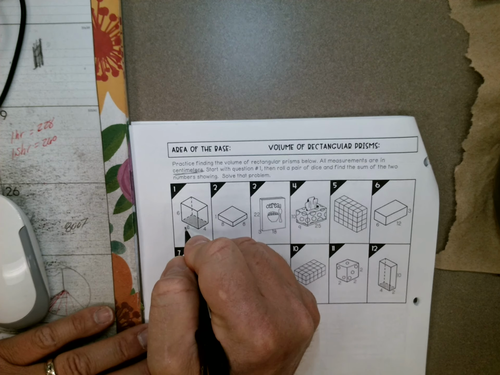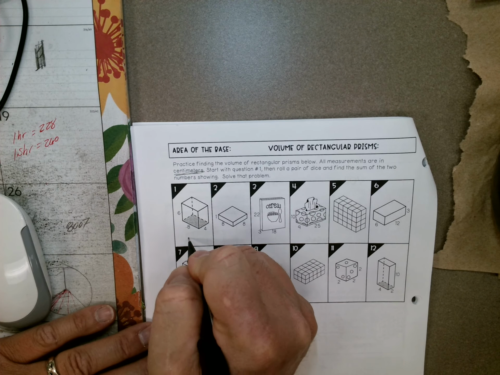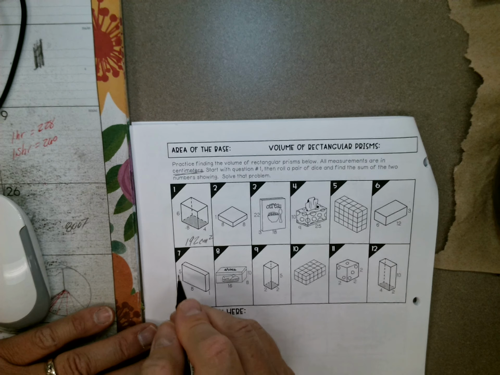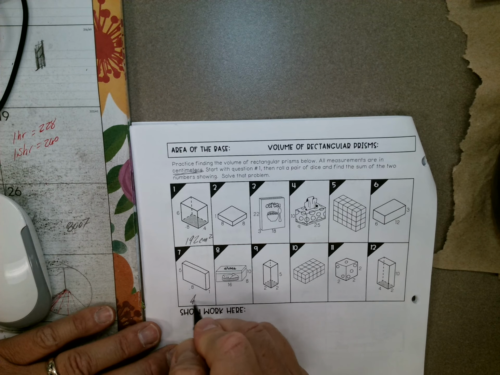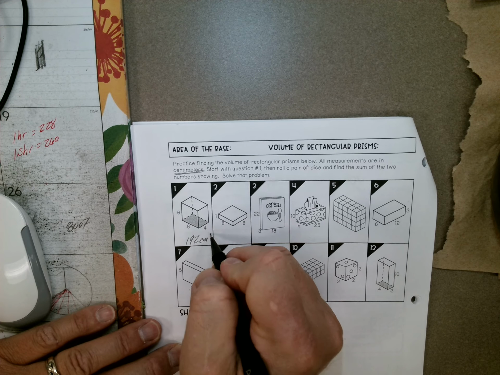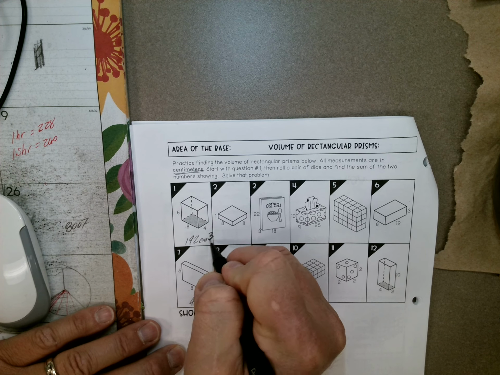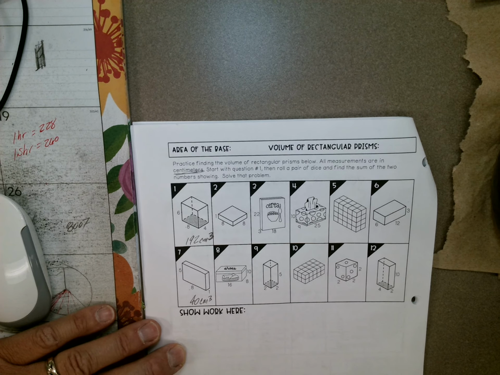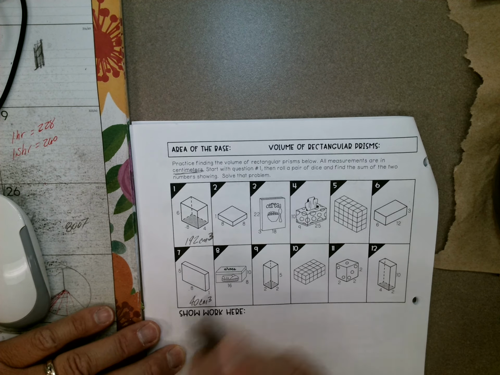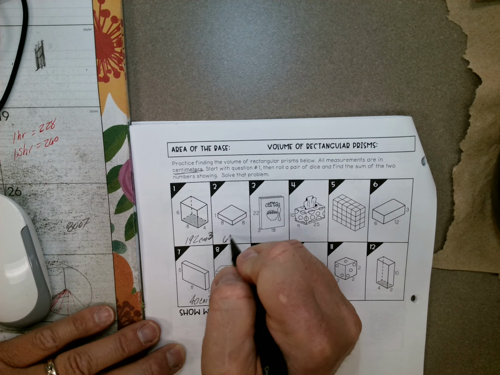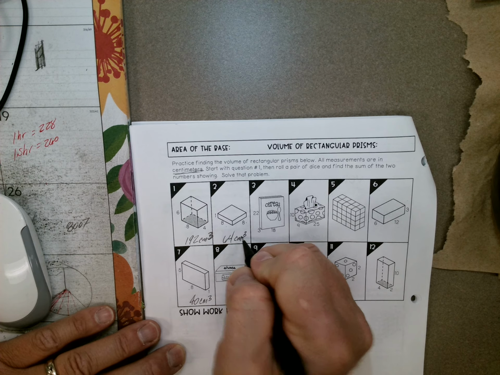6 times 8 is 48, times 4 is 192 centimeters square. 5 times 8 is 40, oh, I made a mistake. It's cubed. Look how easy that is to do. Centimeters cubed. 8 times 8 is 64, times 1 is 64 centimeters cubed.